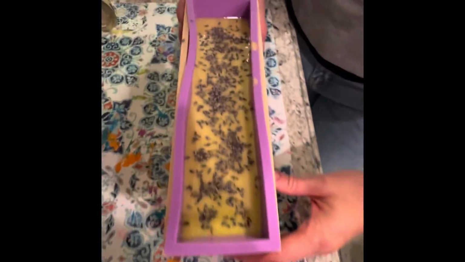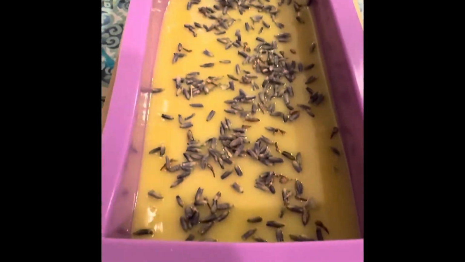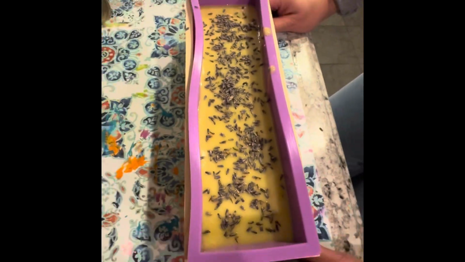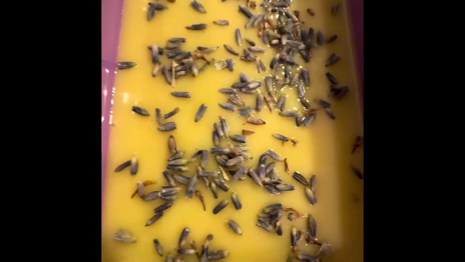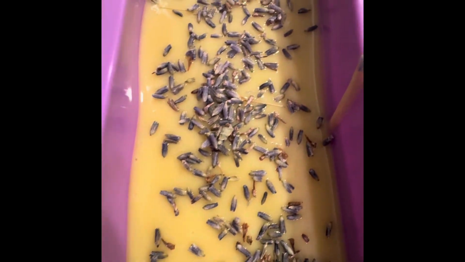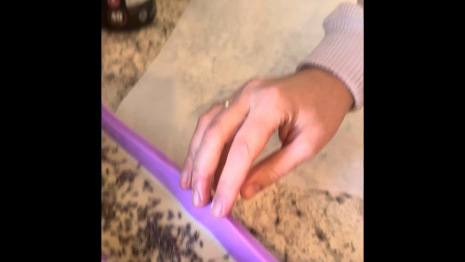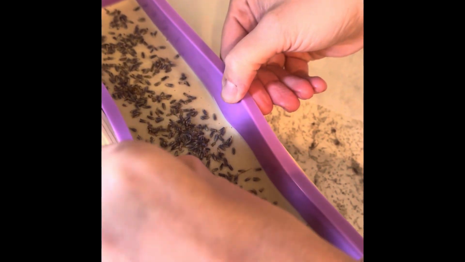All right, so right now we have to let this sit for approximately 6 to 18 hours. I'm gonna cover it with a towel. We're gonna find a nice warm, safe place to keep it, and let it continue the saponification process. So tomorrow afternoon, we'll take it out of the silicone and we'll cut it into bars, where it will then cure for 4 to 6 weeks. Stay tuned.